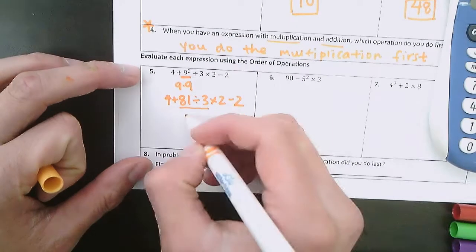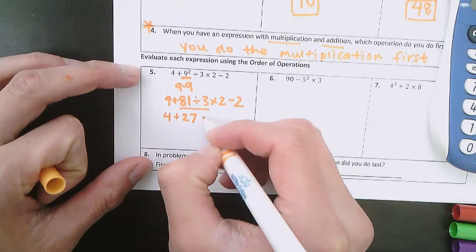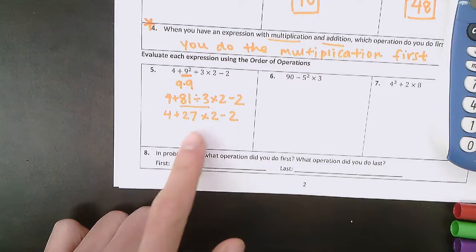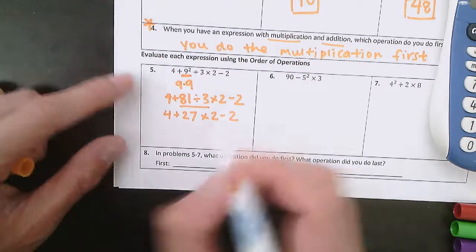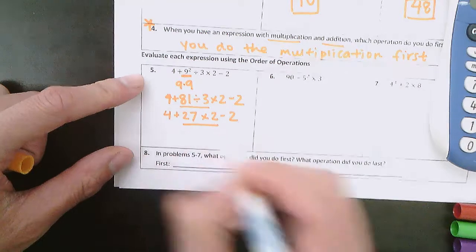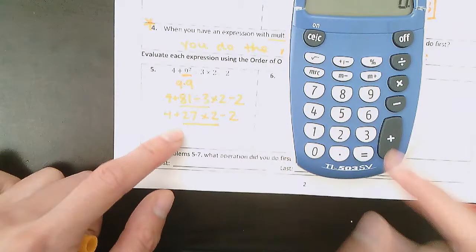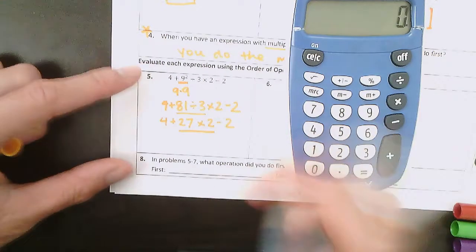So we'll have 4 plus 27 times 2 minus 2. And then we check, is there any more multiplication or division left? There is. There's this right here. So then we'll do 27 times 2. You can do that in your head or in your calculator. That's going to give us 54.